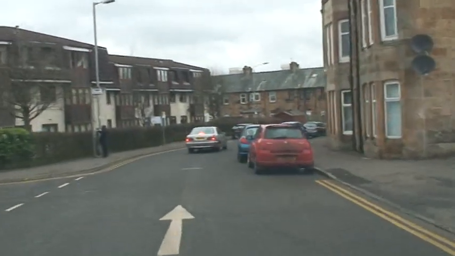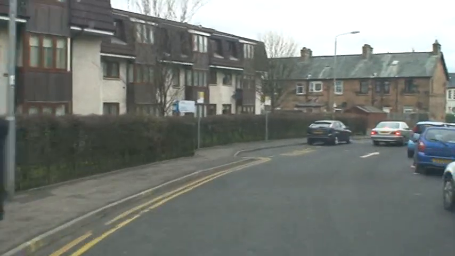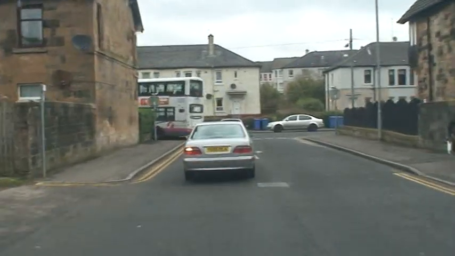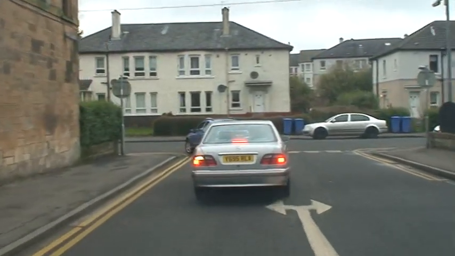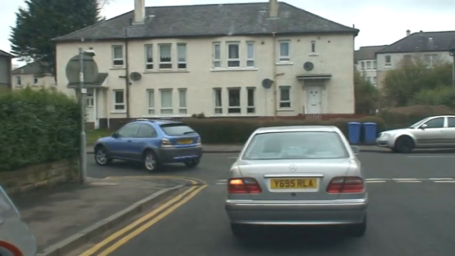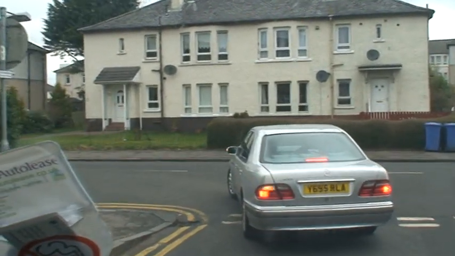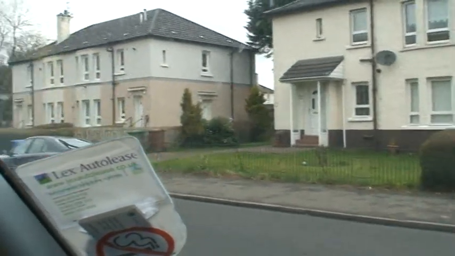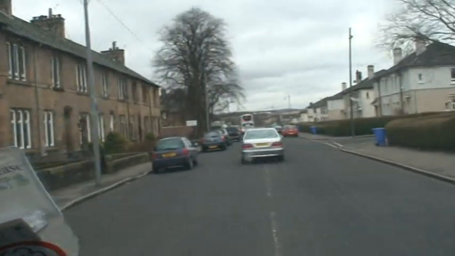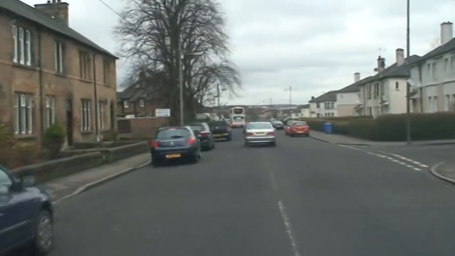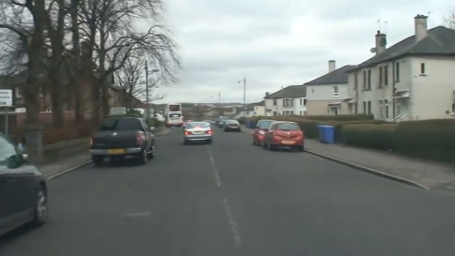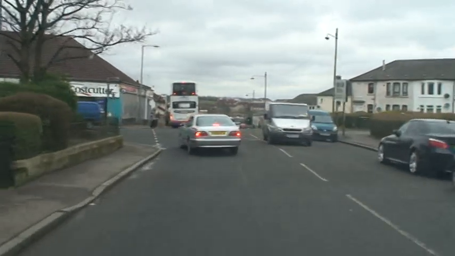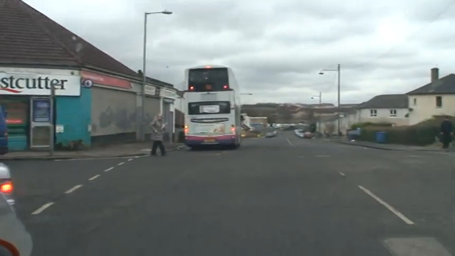Now we're going to go along to the end of Eastwood Crescent. We're going to turn left. Now we're turning left into Lochiel Road, but it's just a continuation of Camwardrick Road. So turning left into Lochiel Road, then we're going to continue just through into the Camwardrick Road. So we're going to continue down past the shops there.